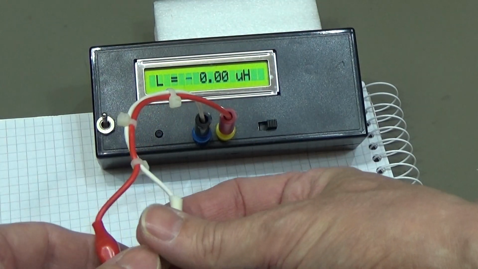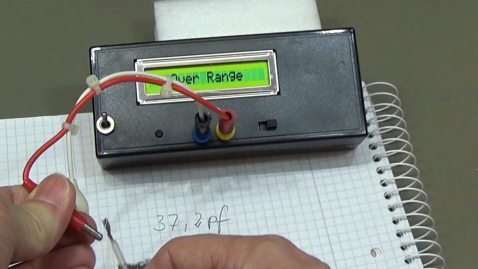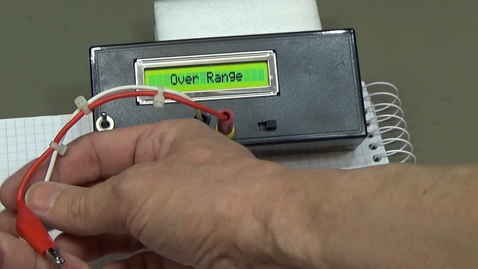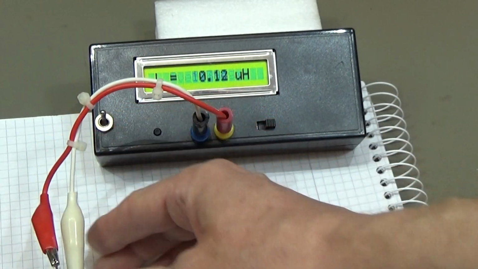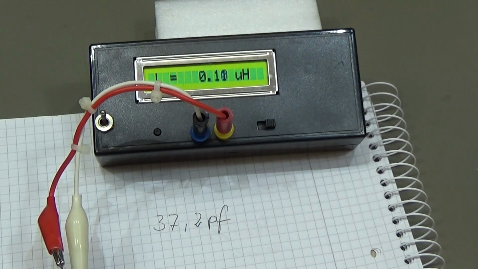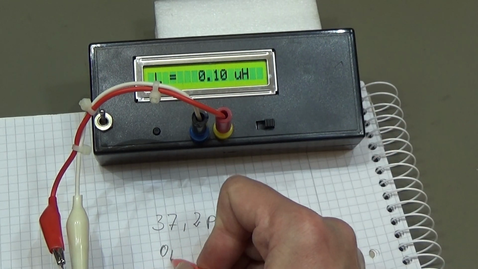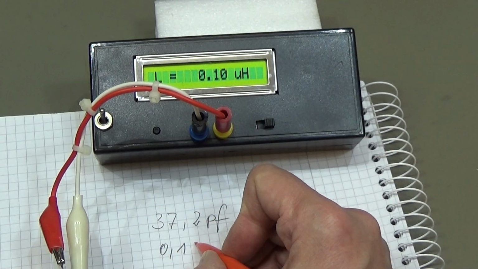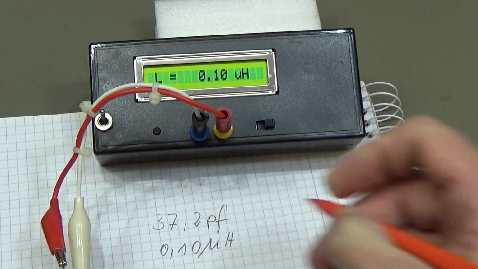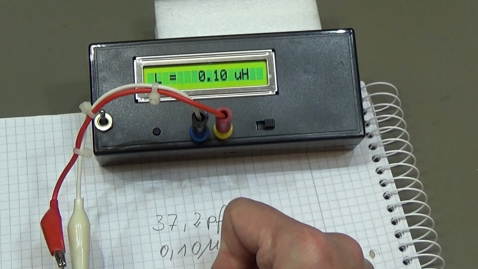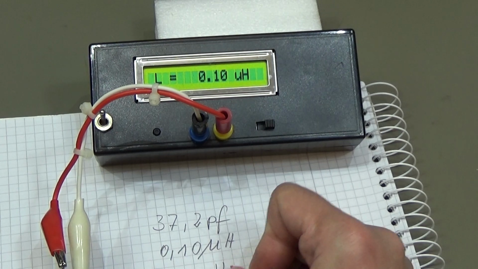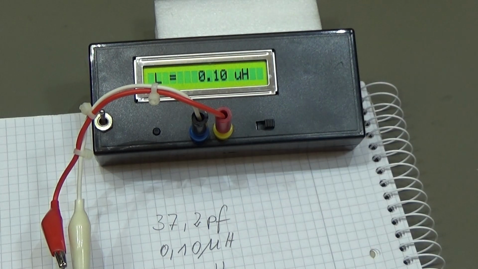Then again we connect our meter to the wire as we have done before, and what we read is 0.10 microhenry, which is equal to 100 nanohenry. All right, so that's it. So we now have both values, and now the magic starts.